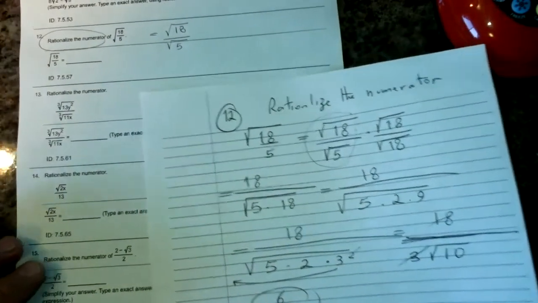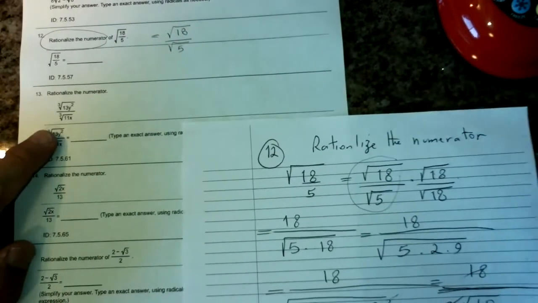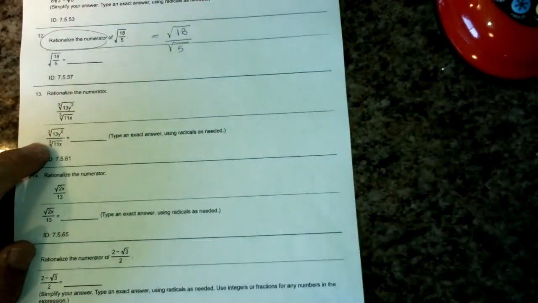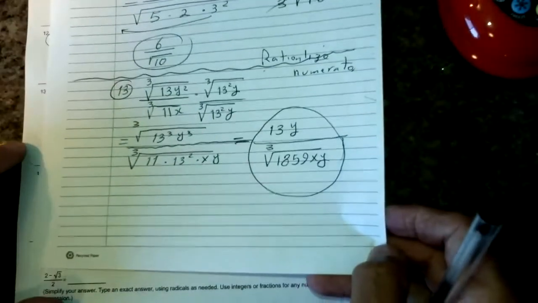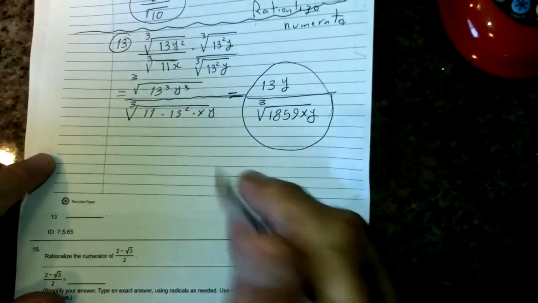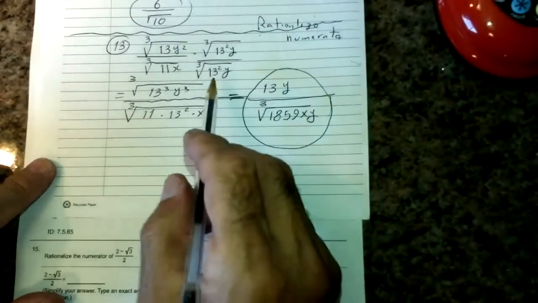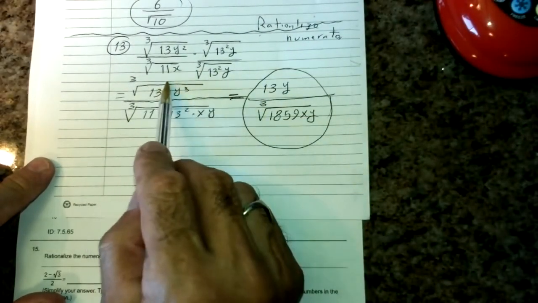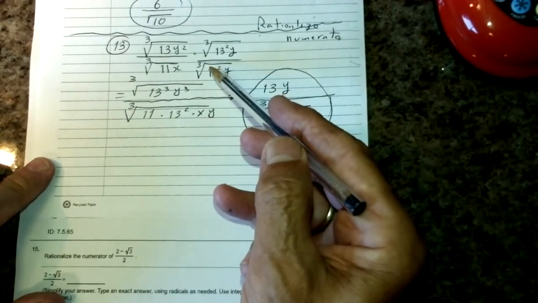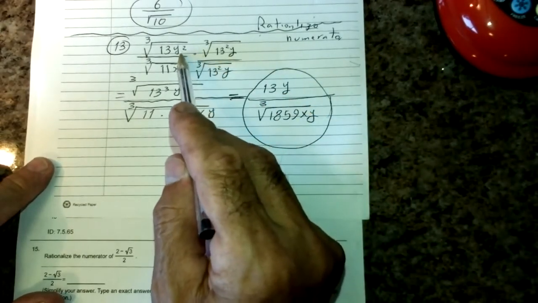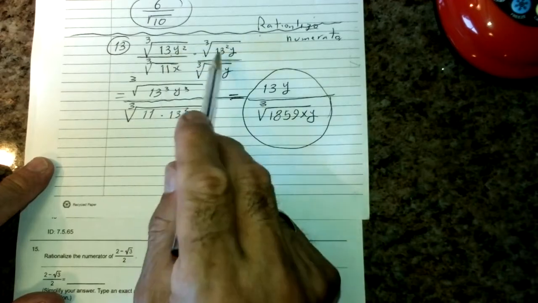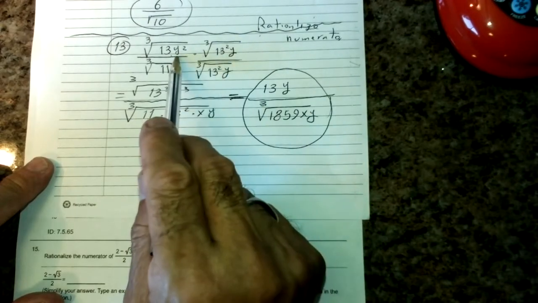Here, number 13 is the cubic root. Remember, if it's a cubic root, when you want to do the multiplications, don't multiply by just the cubic root of 11x. Multiply by the cubic root of, oh, I'm sorry, we want to rationalize the numerator, right? If you have 13, put 13 squared here. If you have y squared, put y.